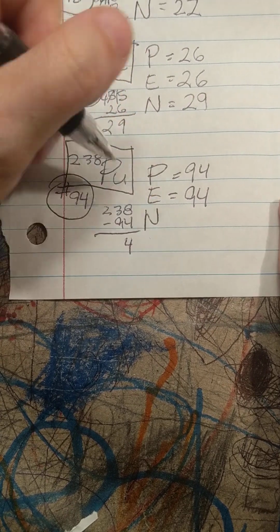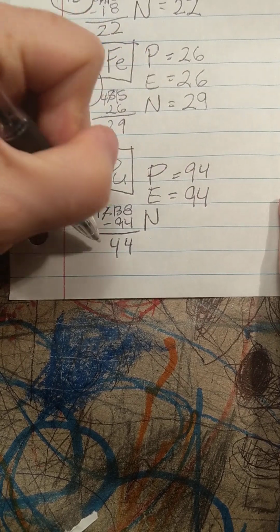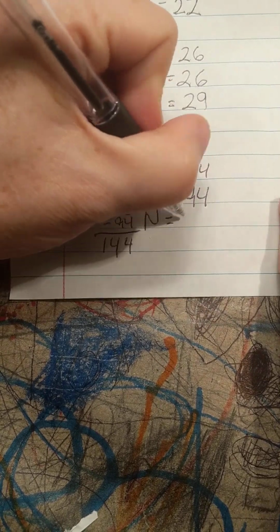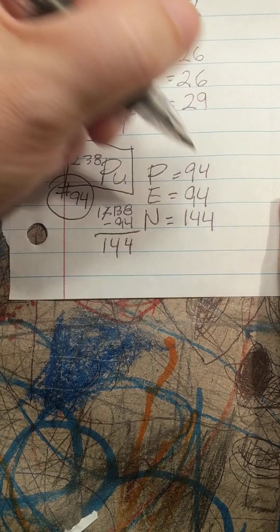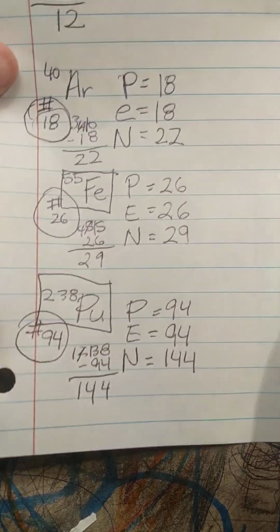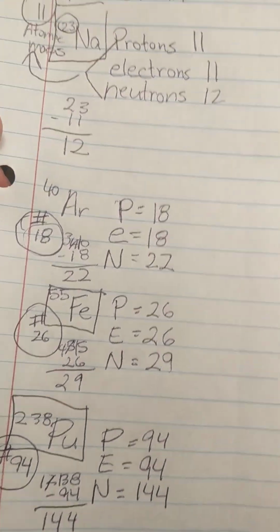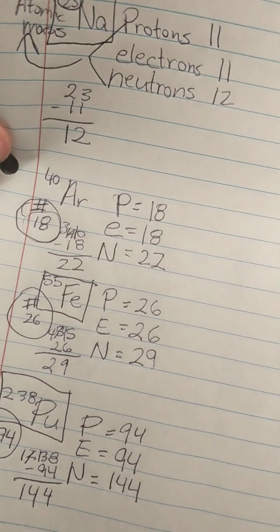Simple, you get 144 neutrons. All right, now this is how you determine how many electrons, protons, and neutrons are in an atom.